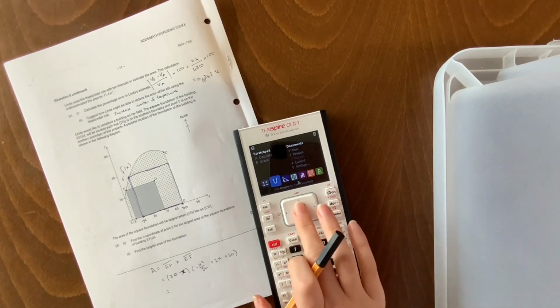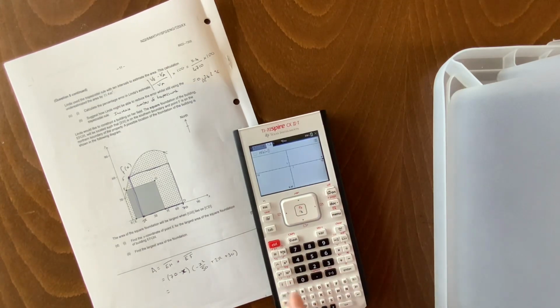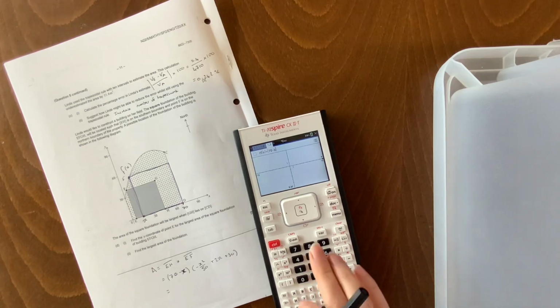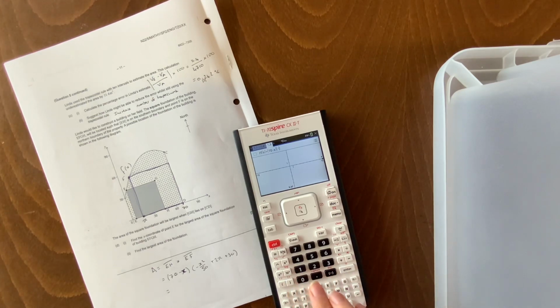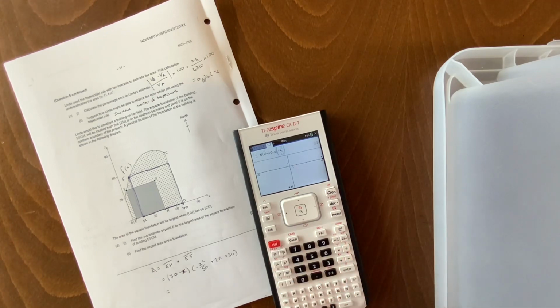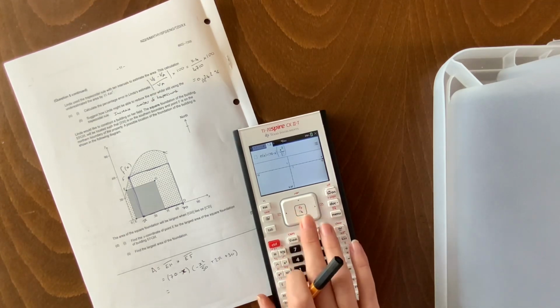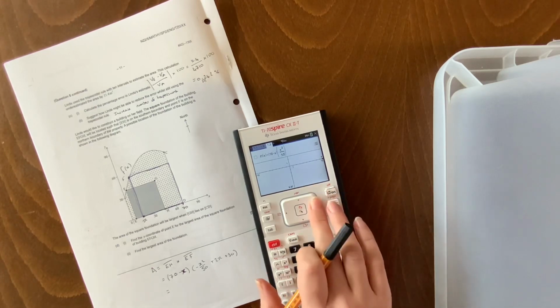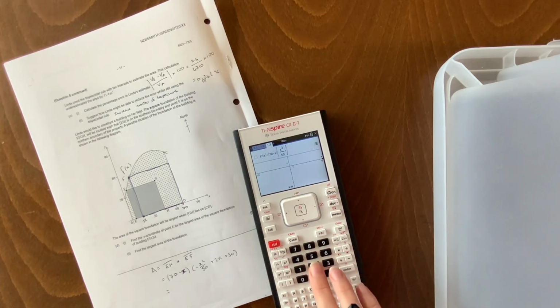So if I go into the graphing part of my calculator, I'm just going to type this in, 70 minus x multiplied by minus x squared over 50 plus 2x plus 30. There we go, and I can hit enter on that.